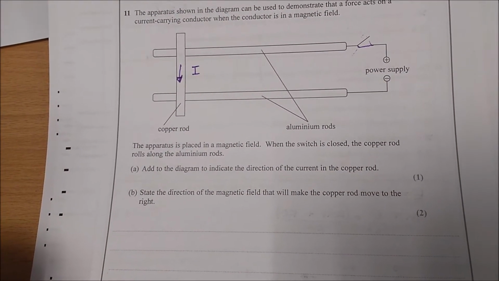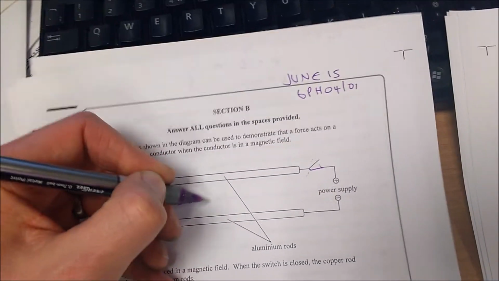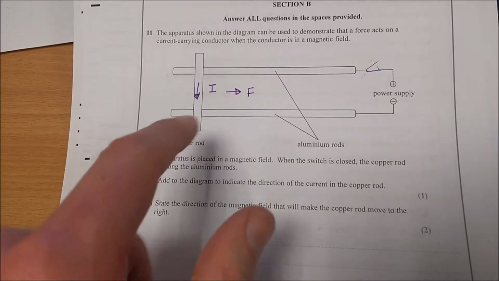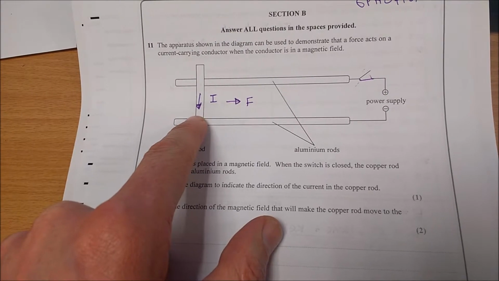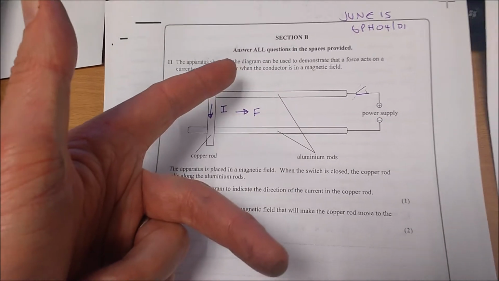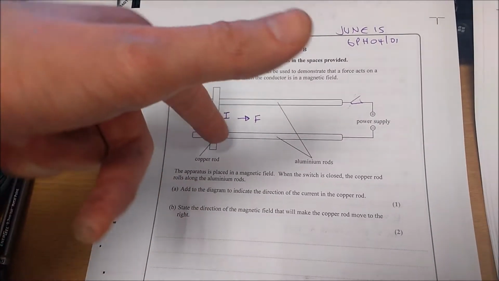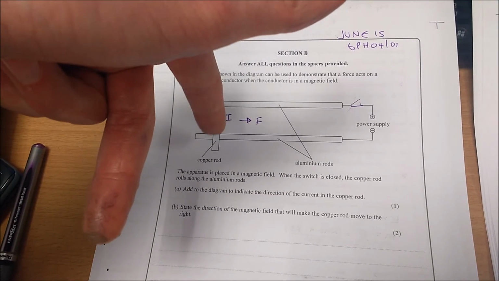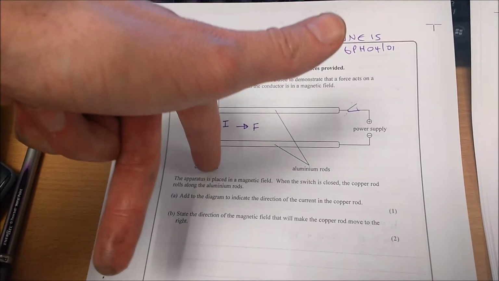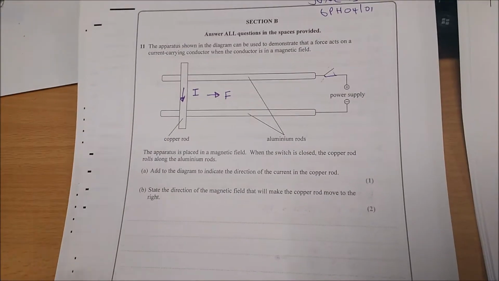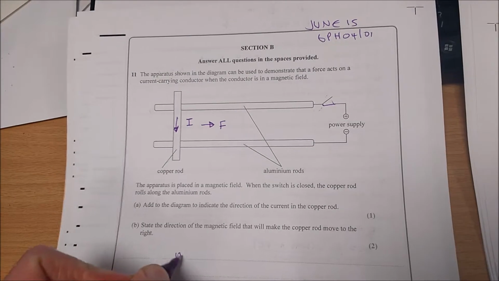State the direction of the magnetic field that will make the copper rod move to the right. So we want the motion to the right, therefore the force must be to the right. So this is Fleming's left-hand rule because we're actually providing the current here and we're not inducing the current. So it's FBI, isn't it, on the hand. So F we want acting to the right, the I is down the page there, so B, first finger, needs to be into the page, so the magnetic field needs to be into the page.